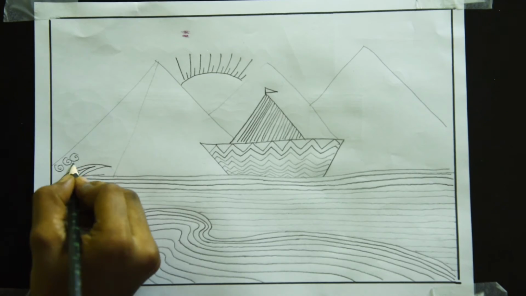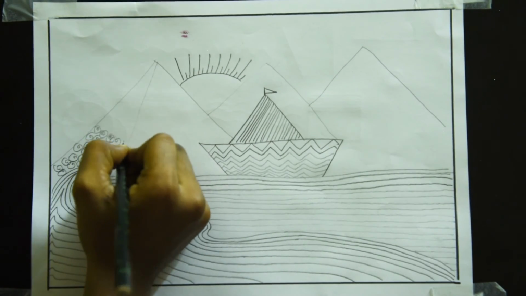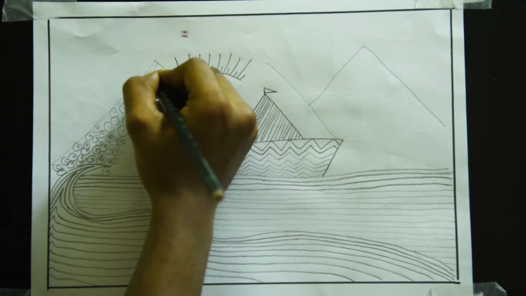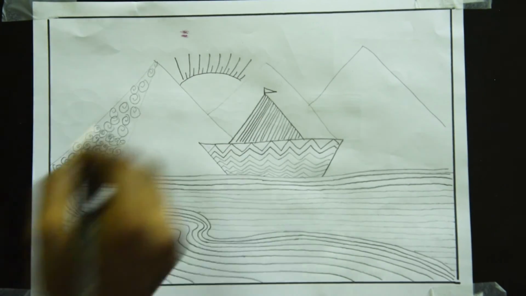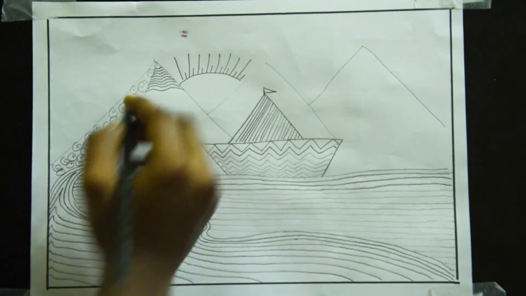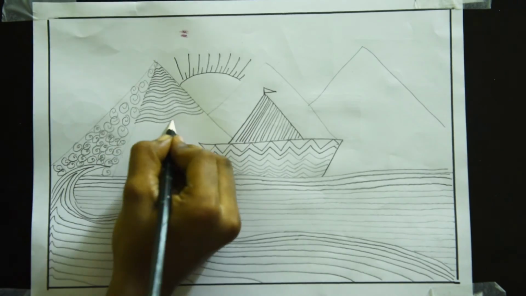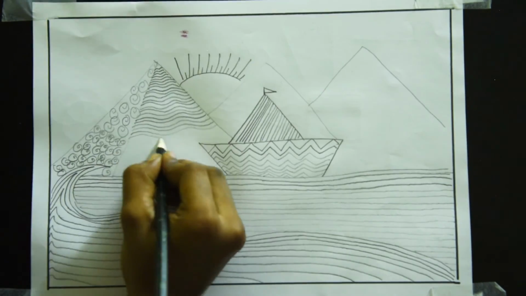Over here for the mountain, I'm dividing the portion. On one portion I'm giving spiral lines. On the other side I want to do wavy lines. You can copy this landscape or you can create your own landscape and do your own lines.